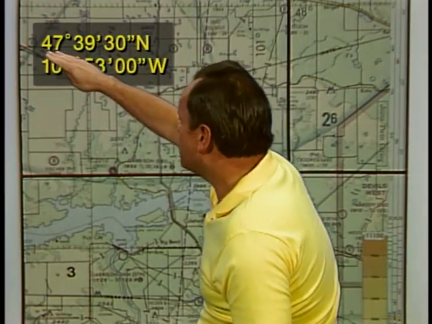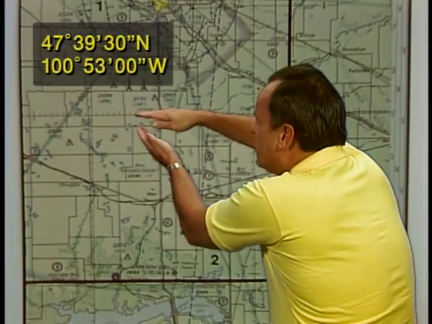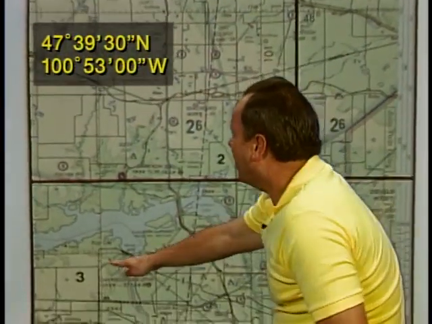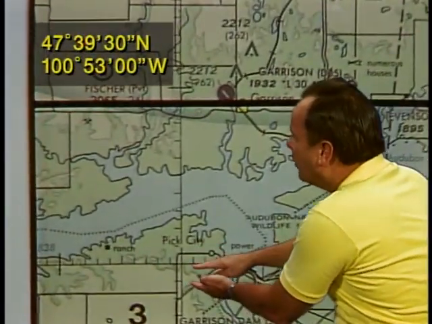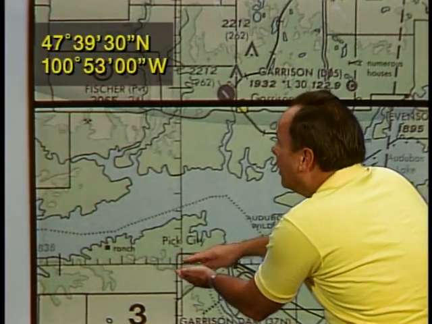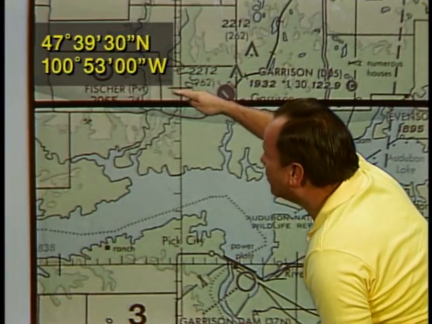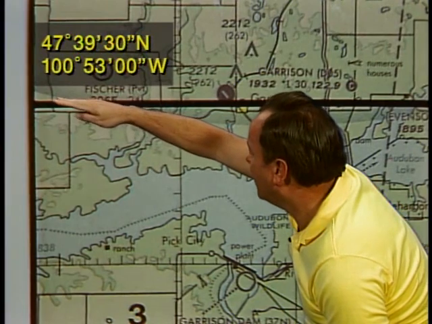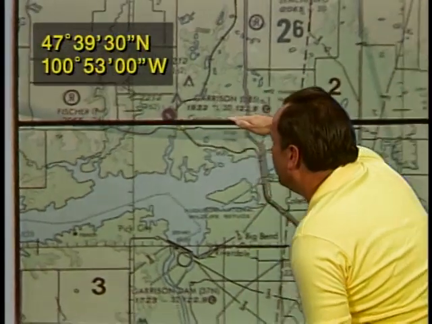So let's look for 47 degrees and 39 and a half minutes north to begin with and see if we can find an airport there. First of all, this is 48 degrees. And let's go down to 47.30. It would be the next major line of latitude down here. They don't label it, but we know it's 47.30 because that was 48. And all we have to do is count up north. So 47.30 here. And then here's 47.40 because that's a tick mark. We count down a half minute. And there's 47.39.30.